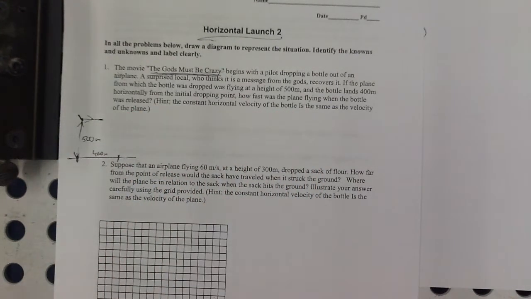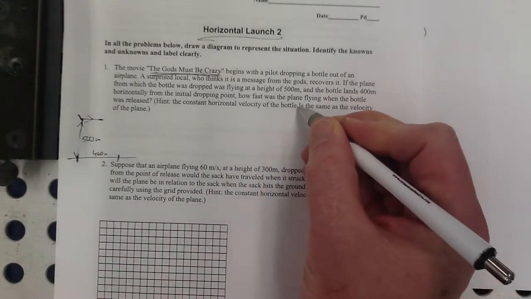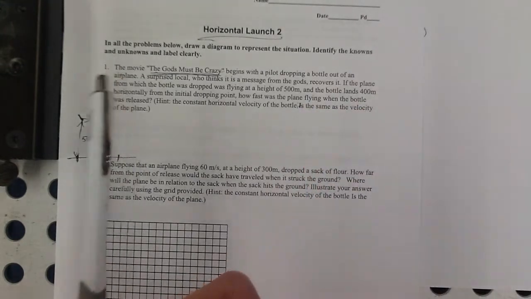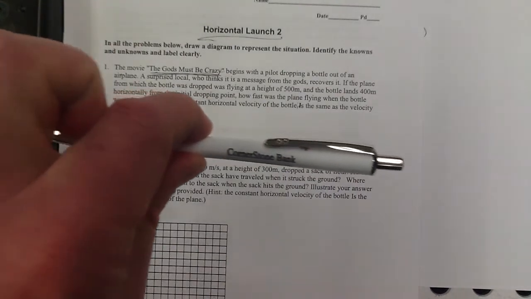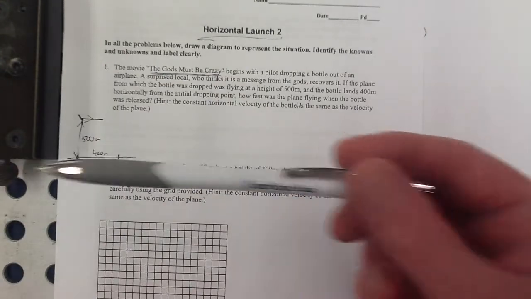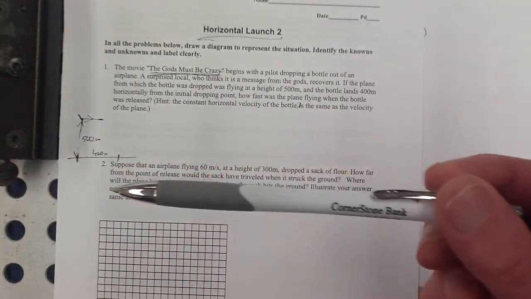All right, and there's a hint here that I put for you. The constant horizontal velocity of the bottle is the same as the velocity of the plane. Just to make sure we understand, if the plane is flying along this way and something drops out of the plane, then right at that instant, because it was traveling with the plane, it has the same speed as the plane.